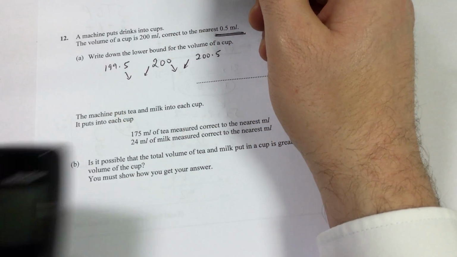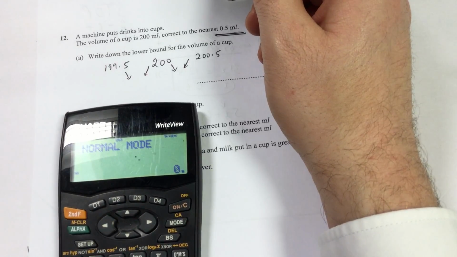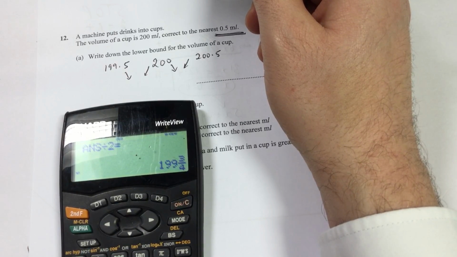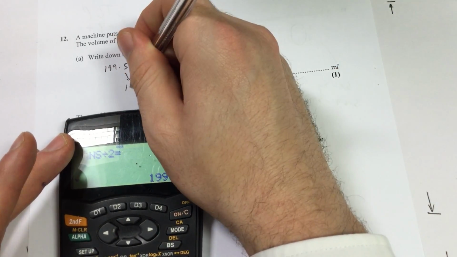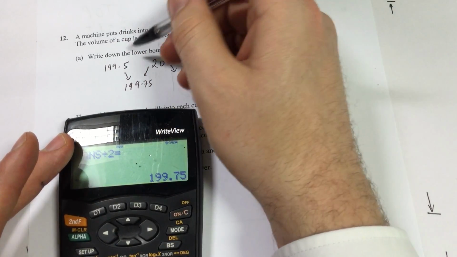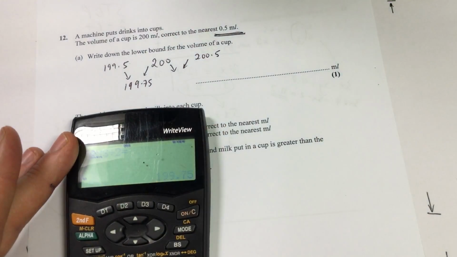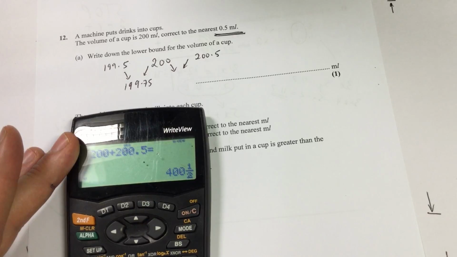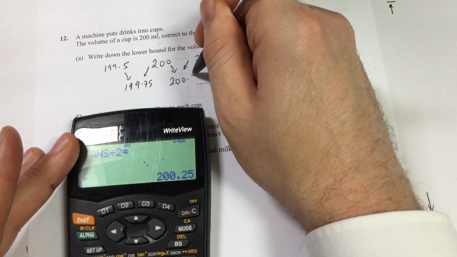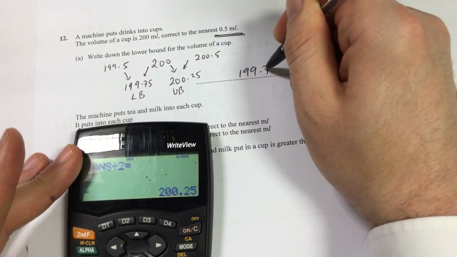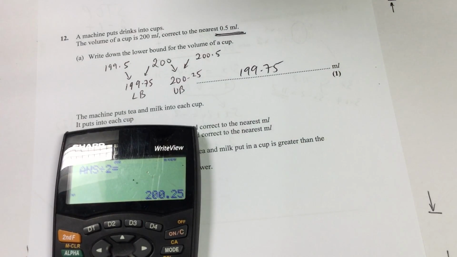If you're not too sure, the way to find a midpoint, the middle of something, is to add them and then halve them. It's the most effective way, the easiest way, and you don't make any silly mistakes. So there's your lower bound and your upper bound. So 199.75. Okay, so that is the lowest possible volume of that cup.